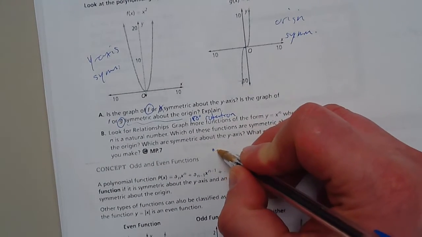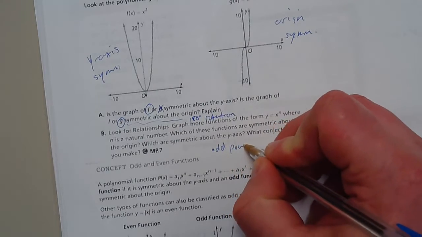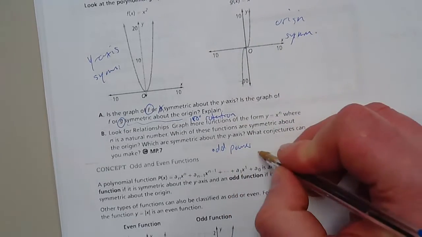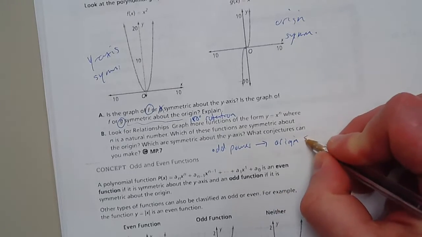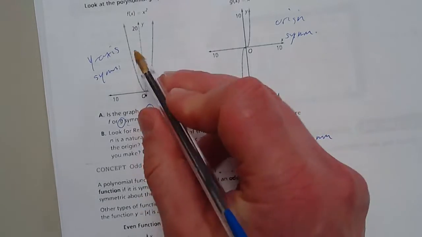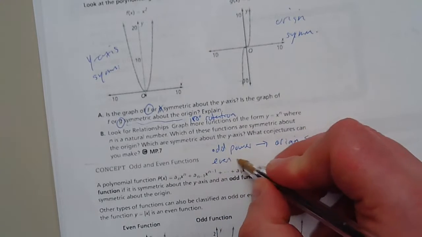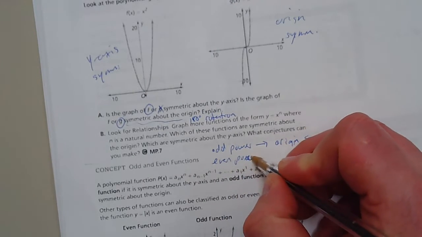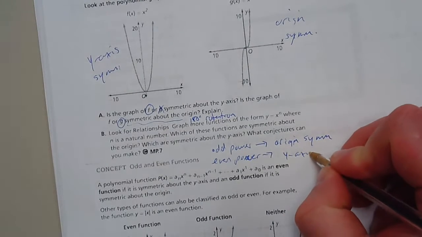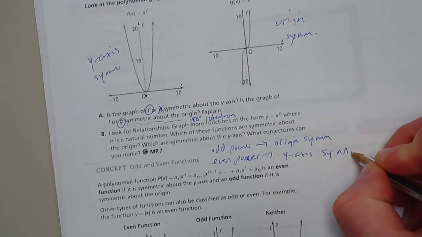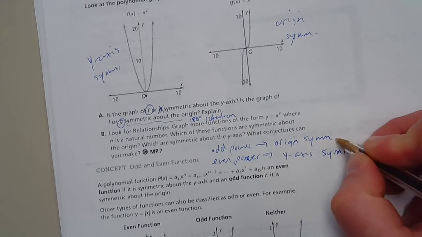Basically, we can say that anytime we have an odd power, which would be these cases, it's going to have origin symmetry. Anytime we had an even power, it had y-axis symmetry. And that's a pretty key takeaway from this, because it's going to kind of keep coming up in what we're looking at today.